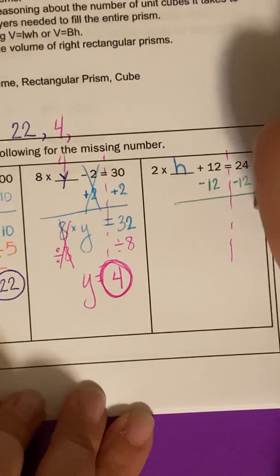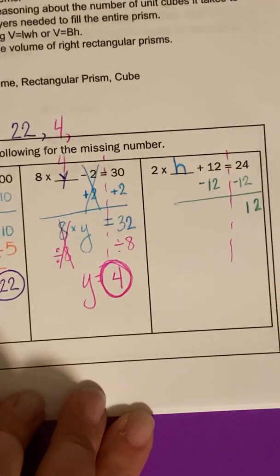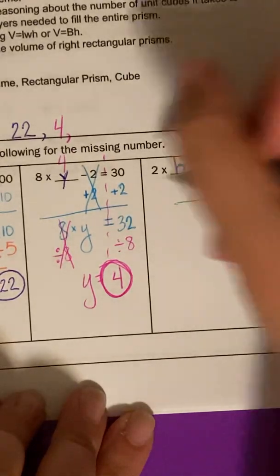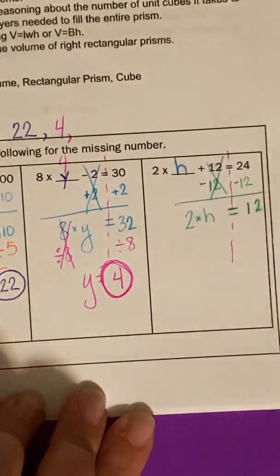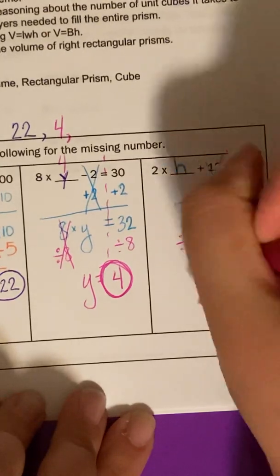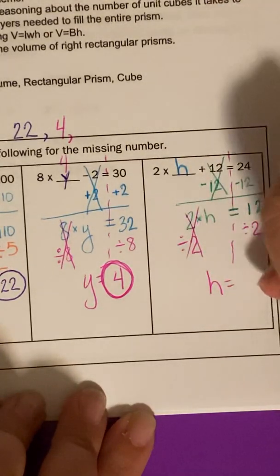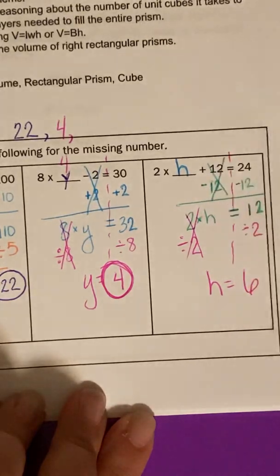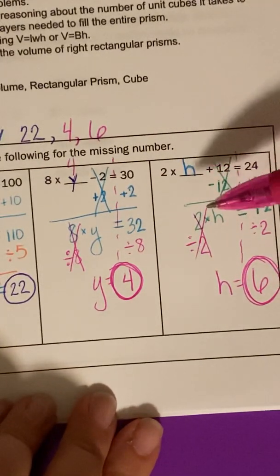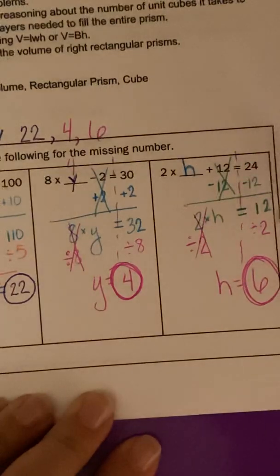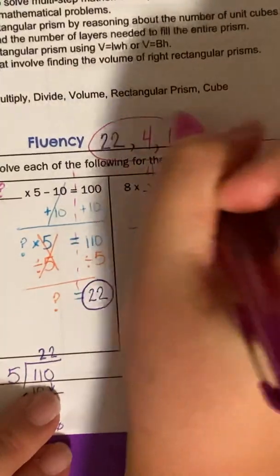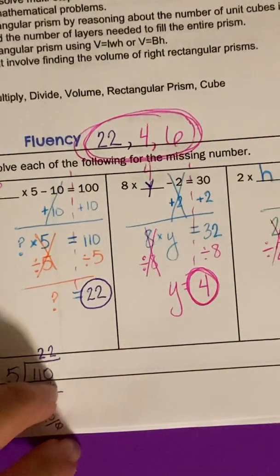4 minus 2 is going to be 2. 2 minus 1 is going to be 1. So we have 12 over here equals, well, positive 12 and negative 12 are going to cancel out. So then we have 2 times h. Now, inverse or opposite of multiplying is dividing. So we're going to divide both sides by 2. That cancels out. So we have h equals 12 divided by 2, which is 6. So our answer here is 6. If you put 2 times 6, that's going to give you your 12. And then you add 12, you're going to get 24. So in your Google form or in your Google Doc, you are going to put 22, 4, and then 6.